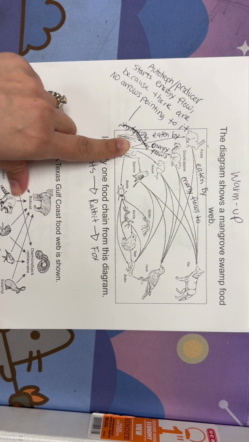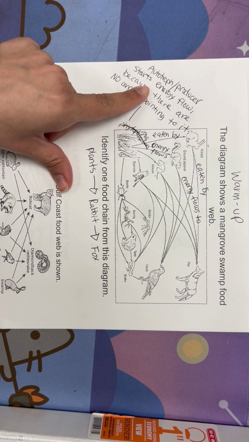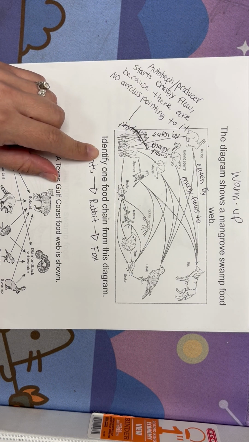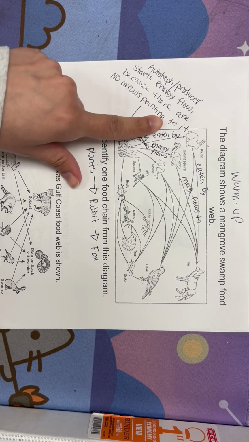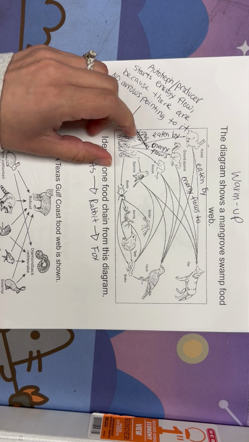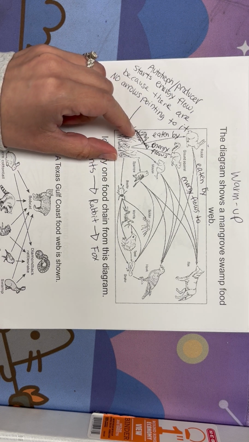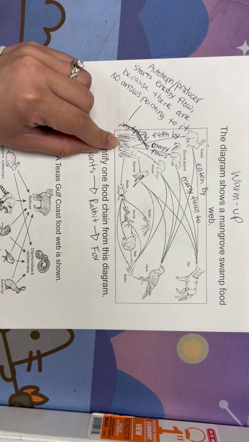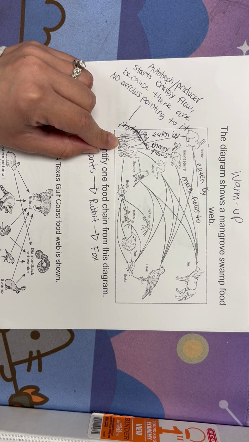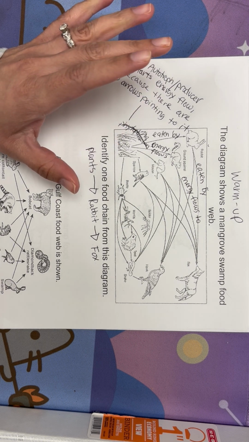So if we have this plant here, our producer, our autotroph, it starts our energy flow because it doesn't eat anything. So there are no arrows pointing to it. So it starts here. You won't always just have one plant producer slash autotroph. You might have more than one producer.